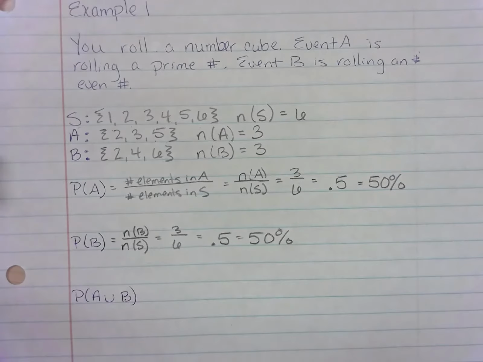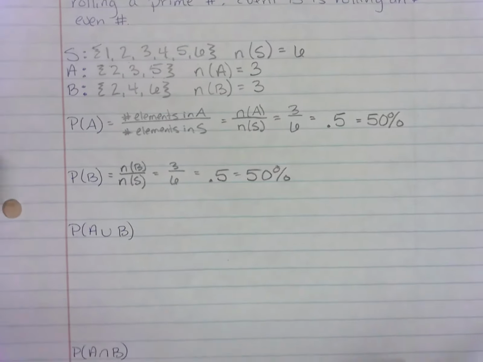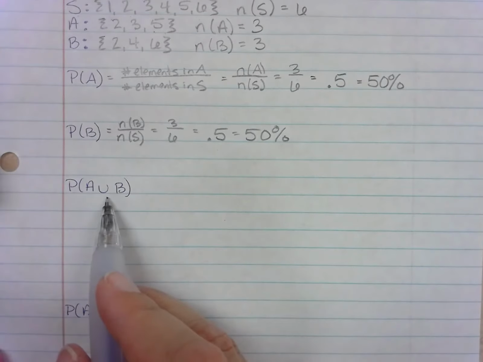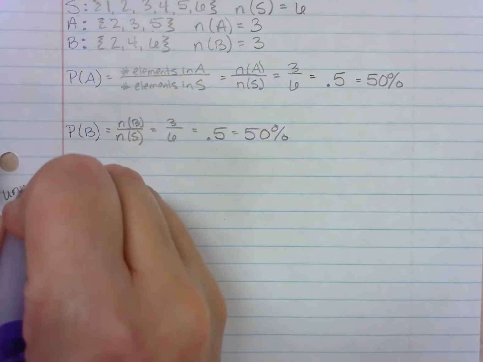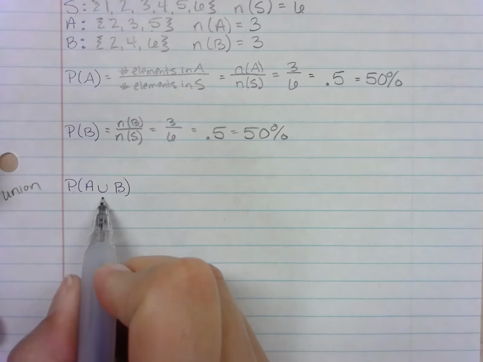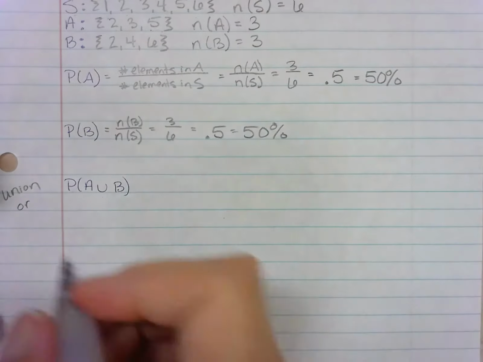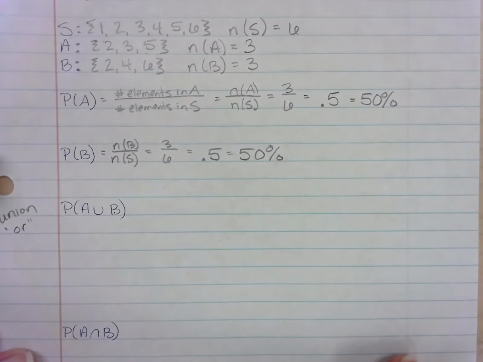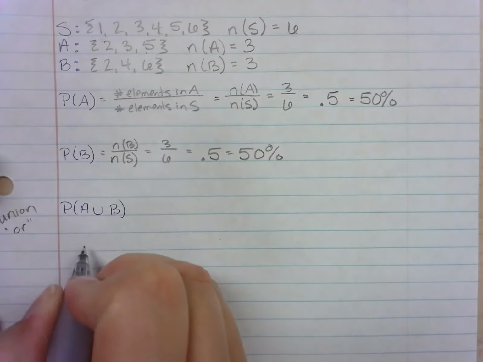Where it gets a little new and a little tricky for some people is when we start doing the unions and the intersection. So this next probability is a union. And you know it's a union because it has a U shape in the middle of it. That's the best way I can tell you to remember that. It also might be written as an OR. If you go back to that first video, you'll remember that a union is everything in event A or everything in event B. So let's start by combining our 2 events and seeing how much stuff we have in them.